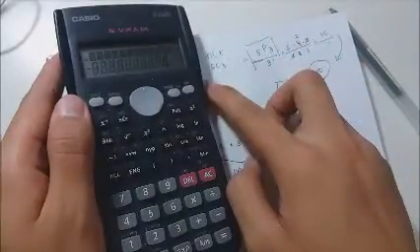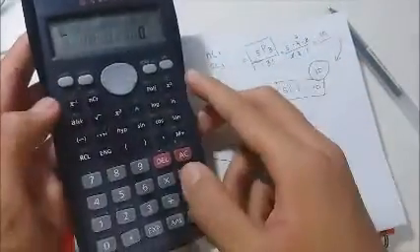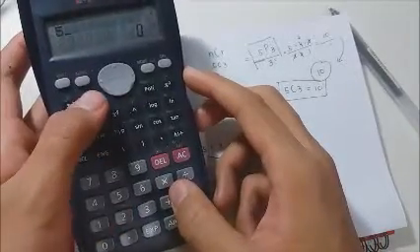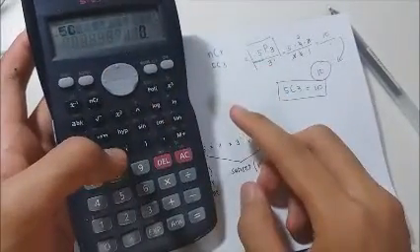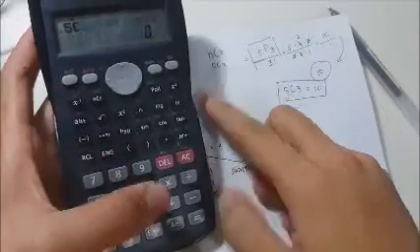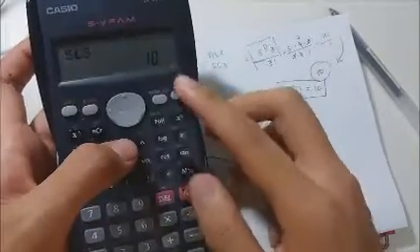Now going back to combination, that goes the same way. 5 combination goes with the letter C, and then 3. And we get that.